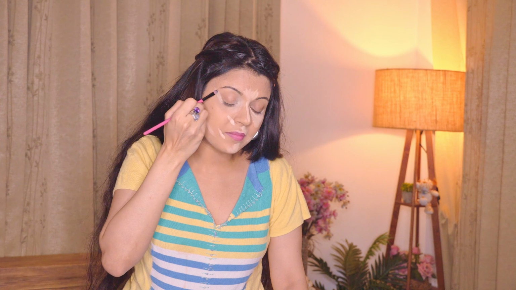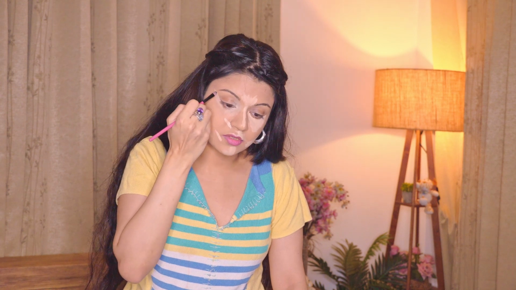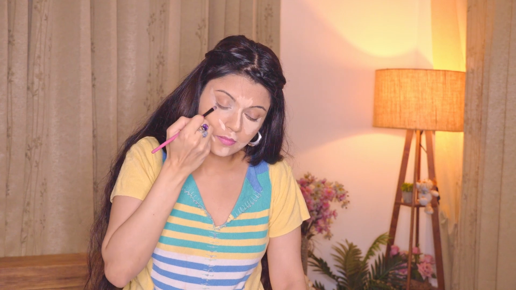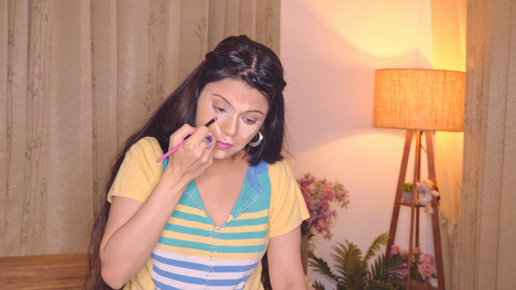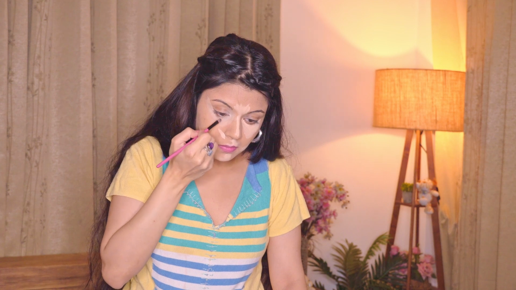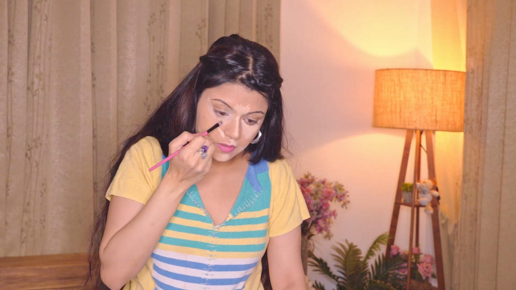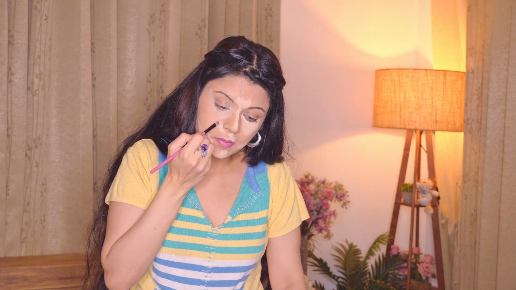Dab and pat as much as possible. See the level of consistency you get from the brush. It gives you such a fuller look. You have not even applied too much of the product and it looks great.